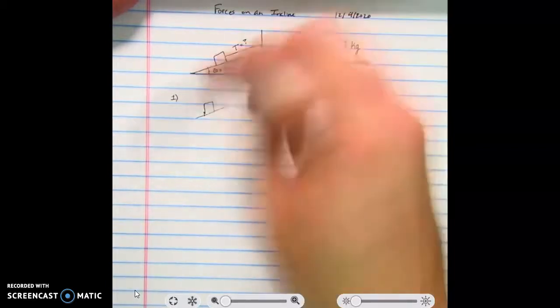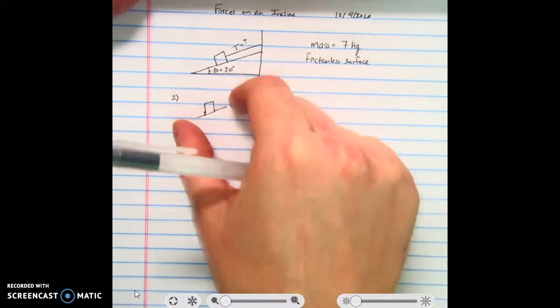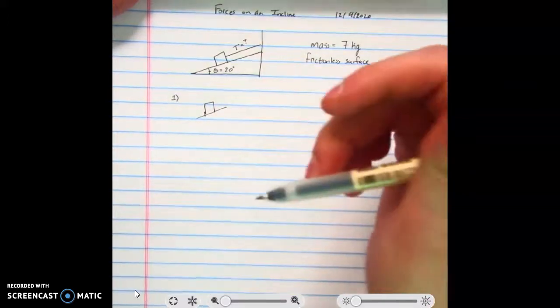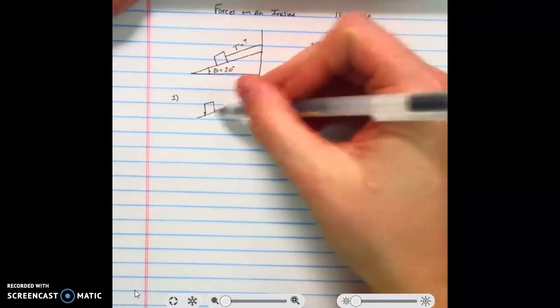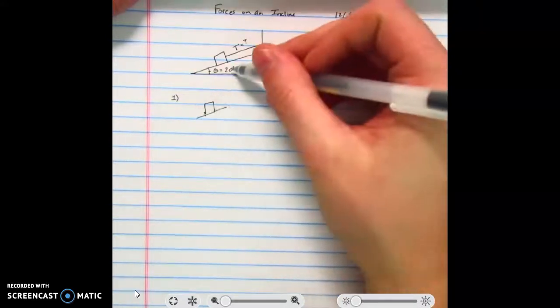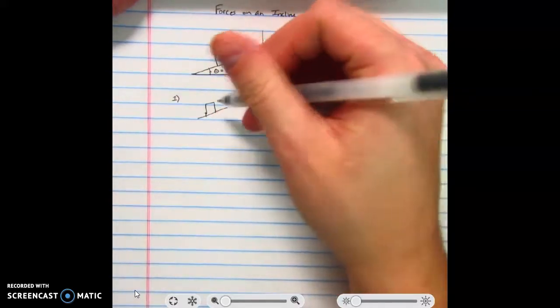Now, due to the fact that our surface is now at this slant, that can cause a lot of issues when using our X and Y axis because technically speaking, this slant is at an angle. It's at our 20 degrees. Well, that makes life difficult.